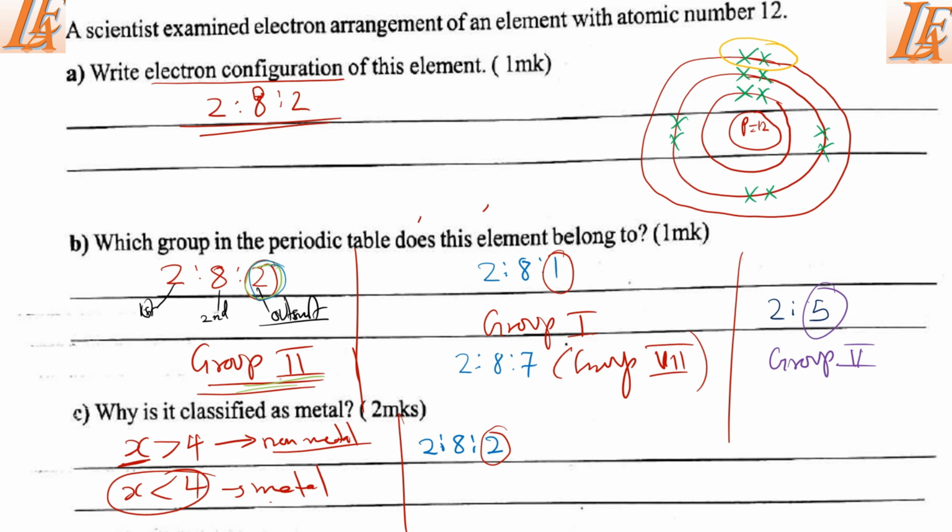It is a metal because the number of electrons it has in the outermost energy level is less than 4.